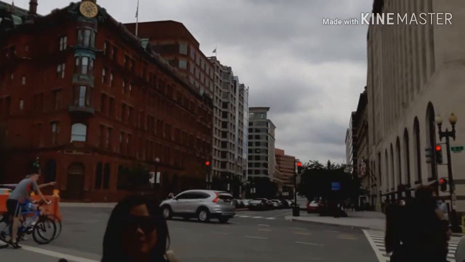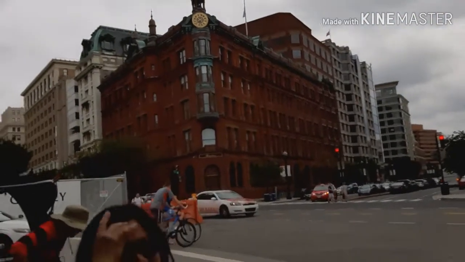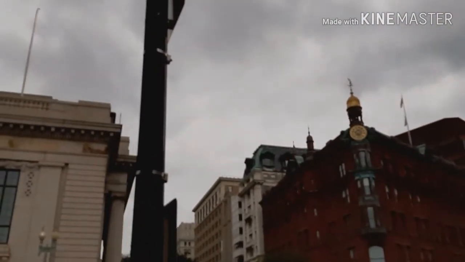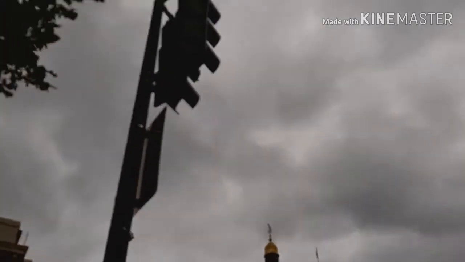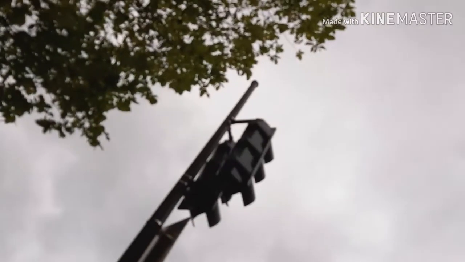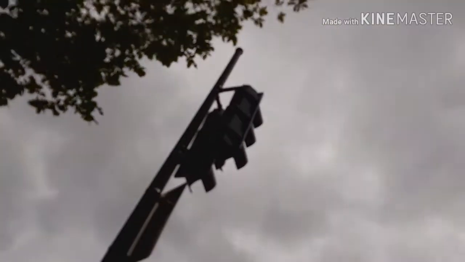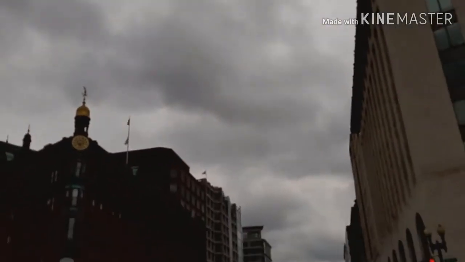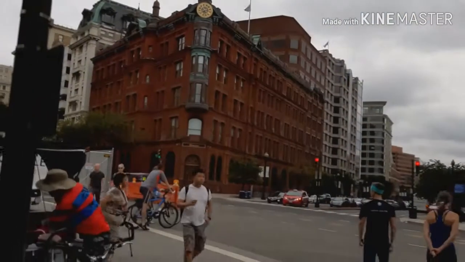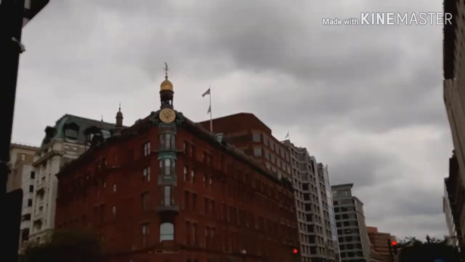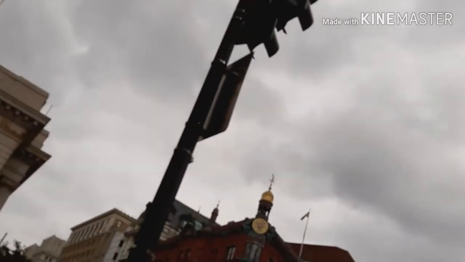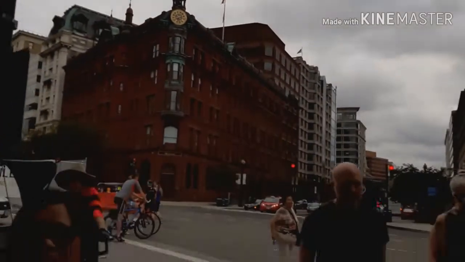Naka-zoom. Ako rin, naka-zoom siya. Yan, mas maganda yung ganyan. Okay, 1, 2, 3.